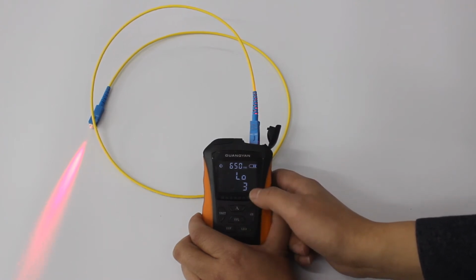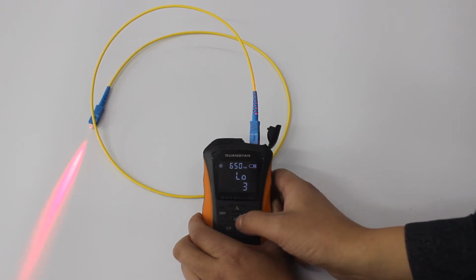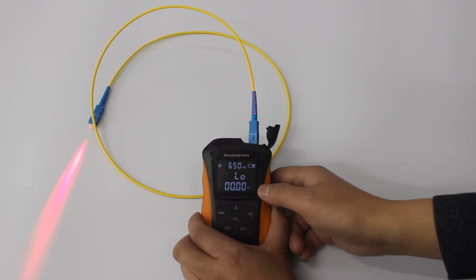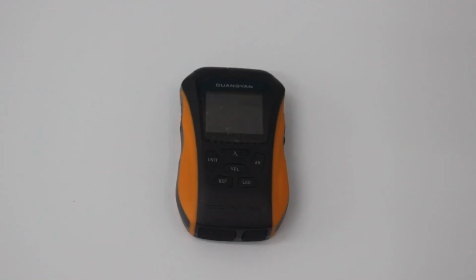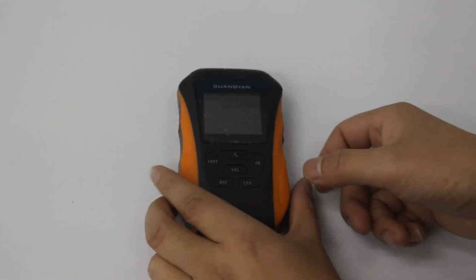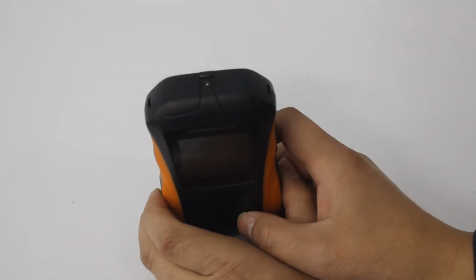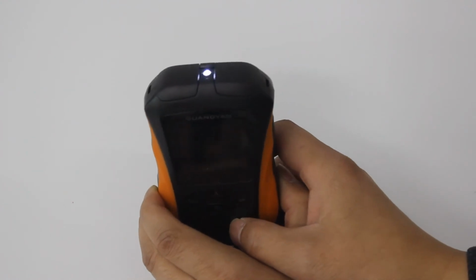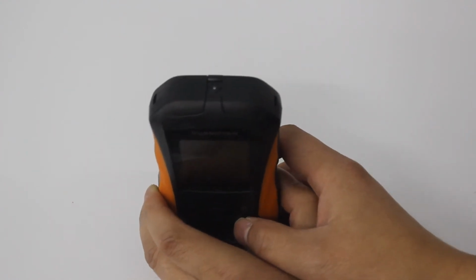There are 3 modes. It is level 3 now. Short press light source button to change the mode. Level 3 is the brightest. Long press light source button to exit from the level mode. Short press LED button to turn on LED. Short press LED button to turn off LED.